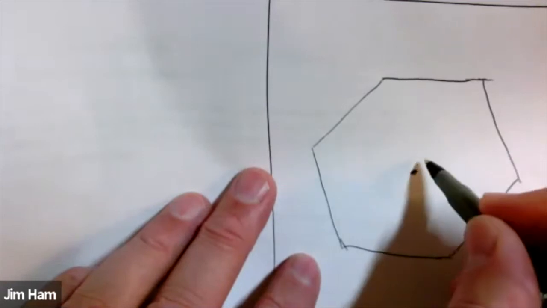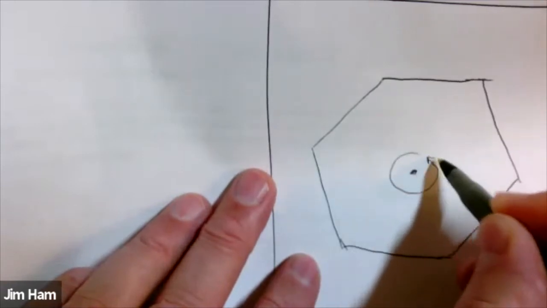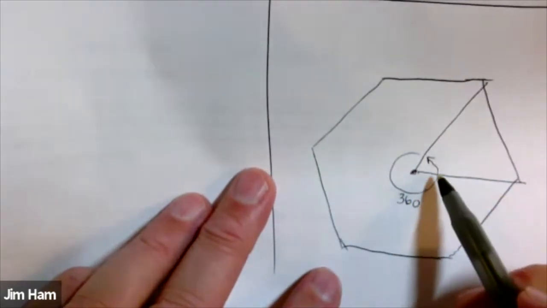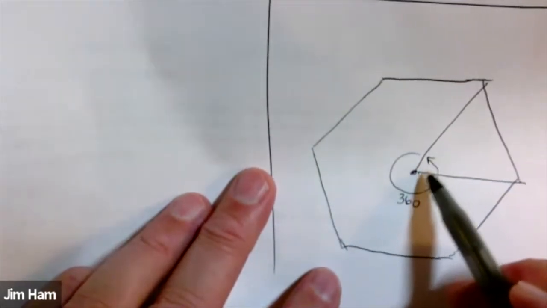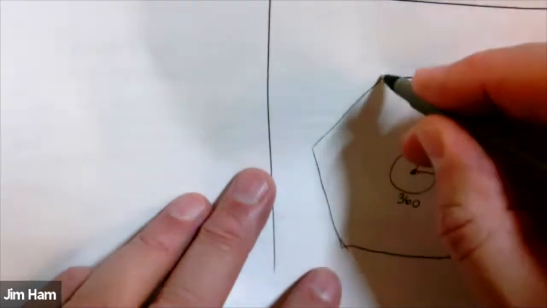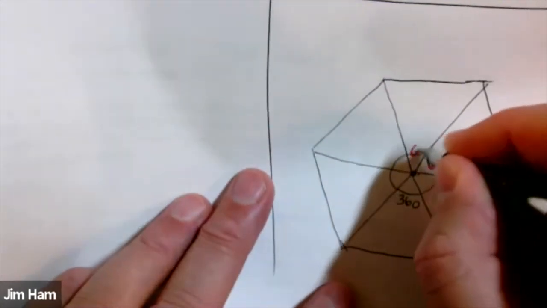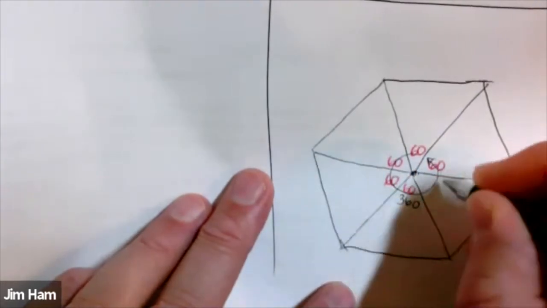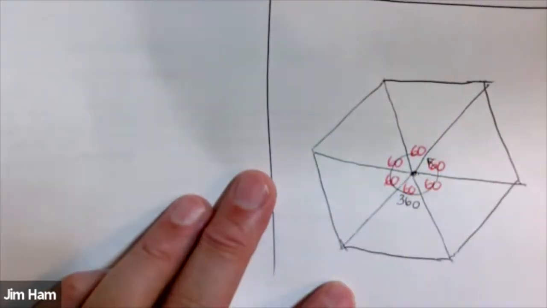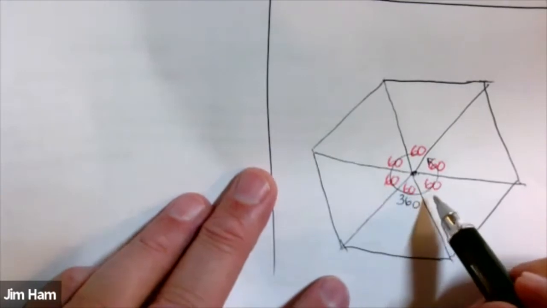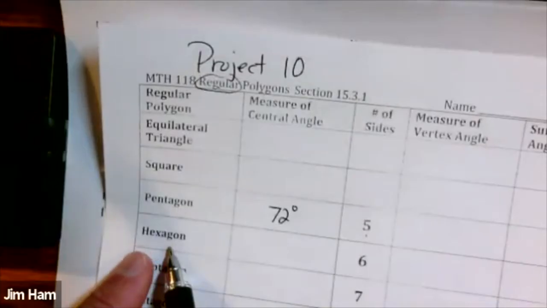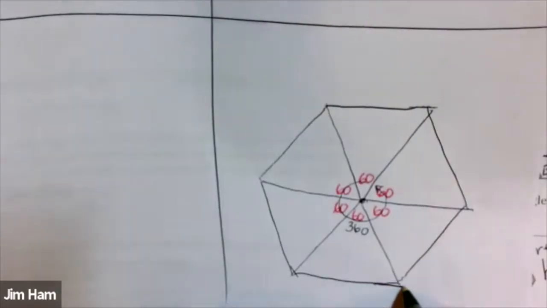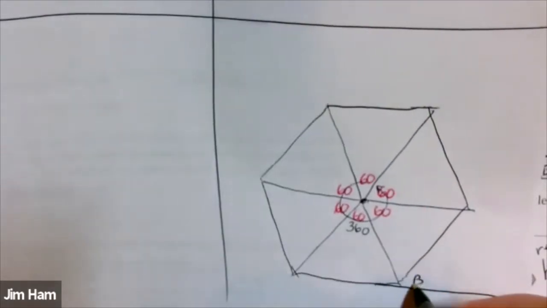We also know that there's 360 degrees around, and there are 6 different central angles here. And so each one of these would have to be 60. 60, 60, 60 make up 180, and then another 60, 60, and 60. So for the hexagon, the measure of the central angle is 60 degrees. All right, let me extend here, and here's my angle B that I'm looking for.